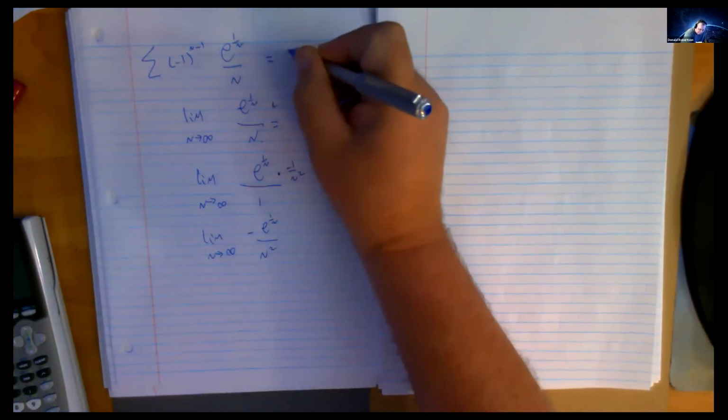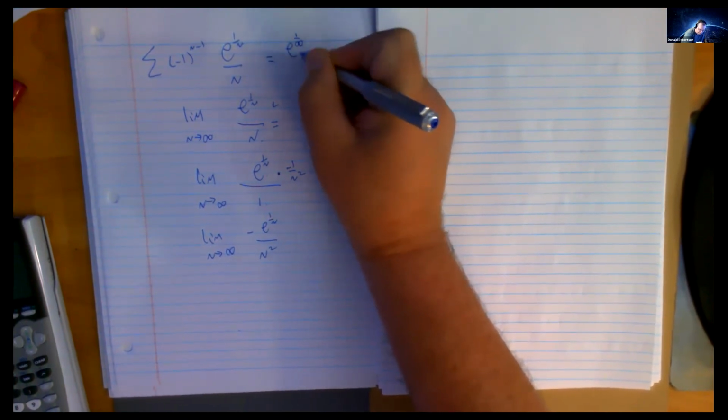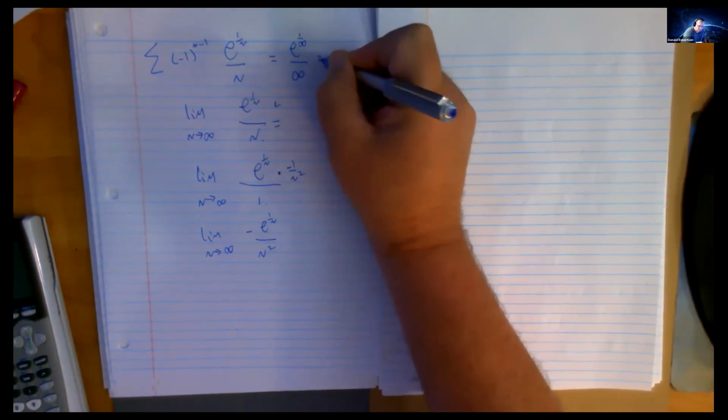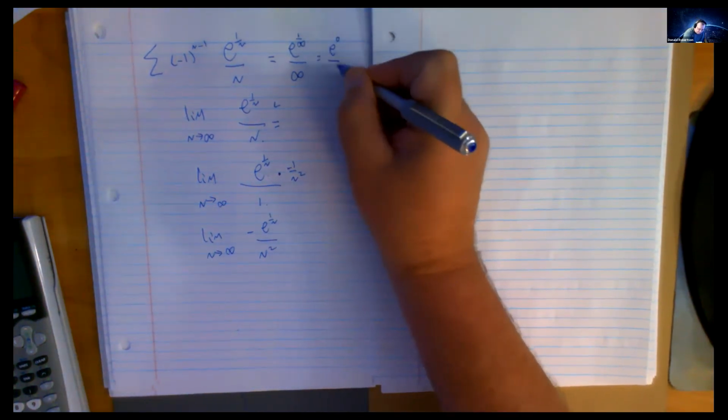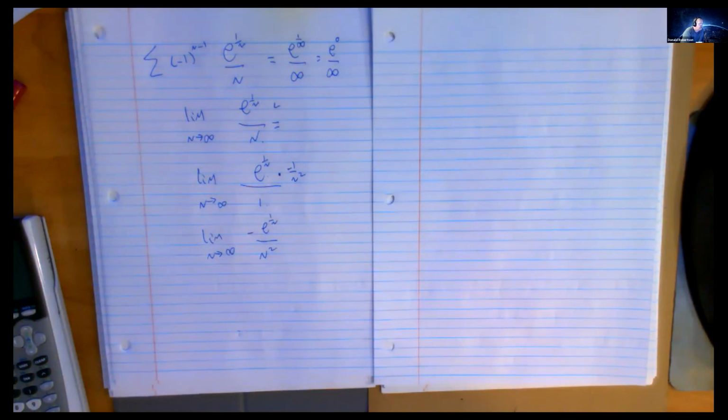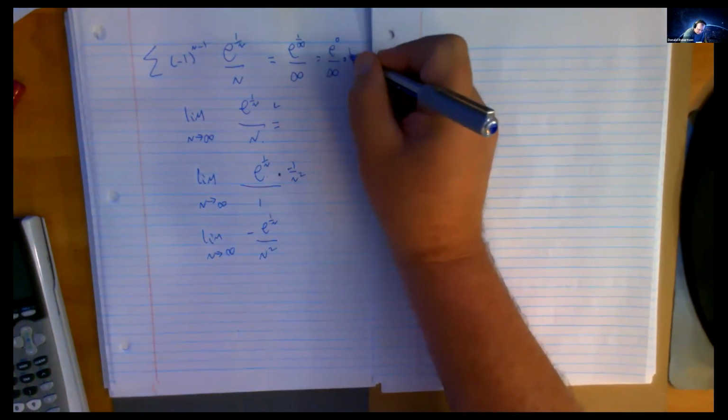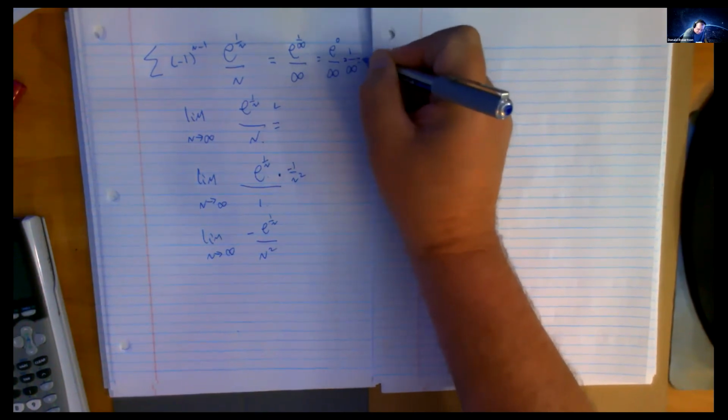To which you should say, that's not meant to happen. So what's wrong? What's wrong is, it's not L'Hopital. It's actually brute force. Right, let's do 1 over infinity. Isn't 1 over infinity 0? So won't this be e to the 0 over infinity? Isn't e to the 0 1? Isn't this 1 over infinity? Which means, isn't the answer 0?